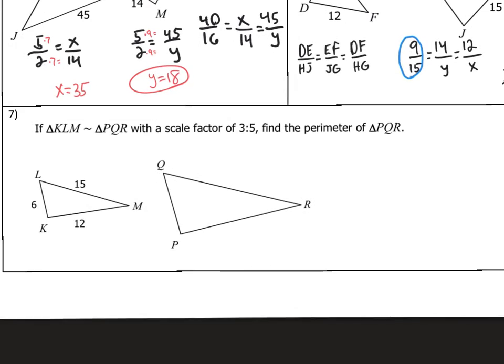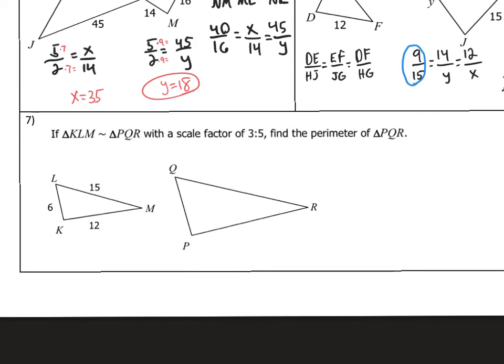Excellent. Let's do the last problem here. If KLM is similar to PQR with a scale factor of 3 to 5, find the perimeter of PQR. They give you the scale factor, and that's 3 to 5. And they give you all of KLM, but we have to find out each side of PQR. So let's do that. And then later I'll show you something interesting about scale factor and perimeters of polygons.